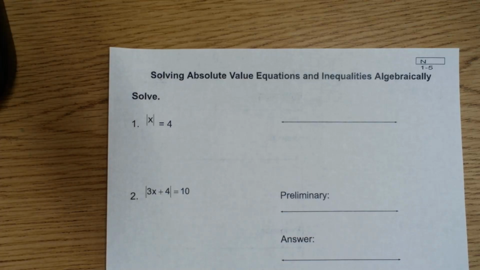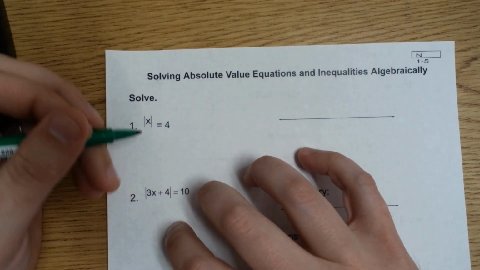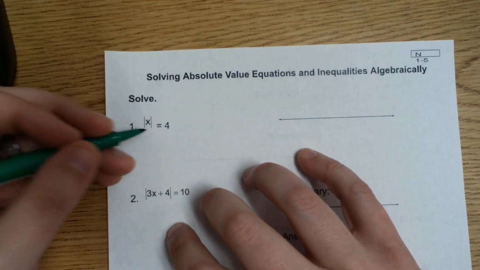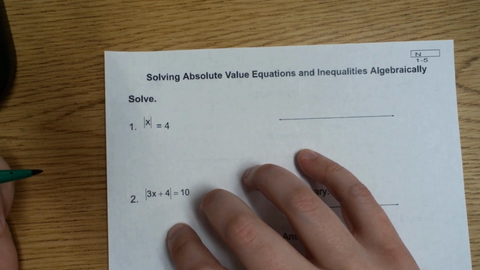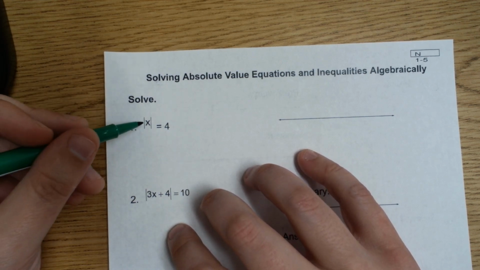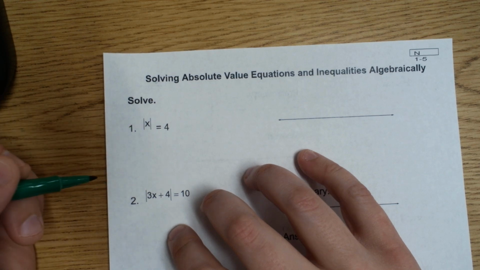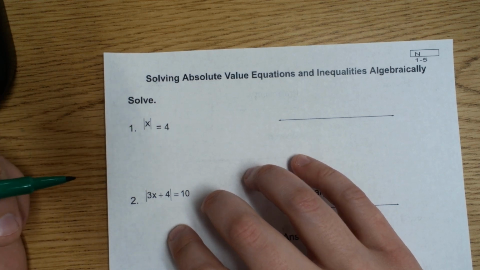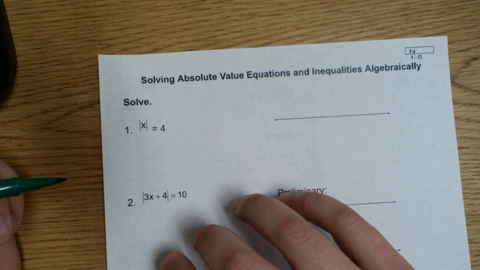Alright guys, we're going to look at solving absolute value equations and inequalities algebraically. That means you are not using a calculator for this. Now, a great thing about absolute value is it takes anything and turns it into a positive number. Anything inside that absolute value, if it ends up negative, I'm just going to turn it to a positive.